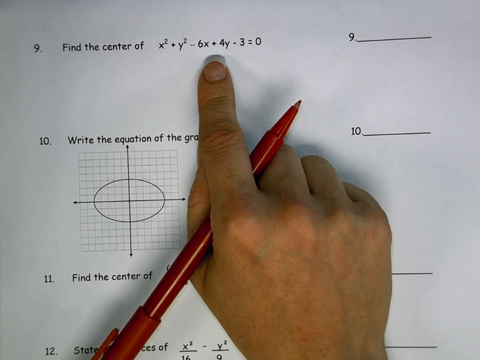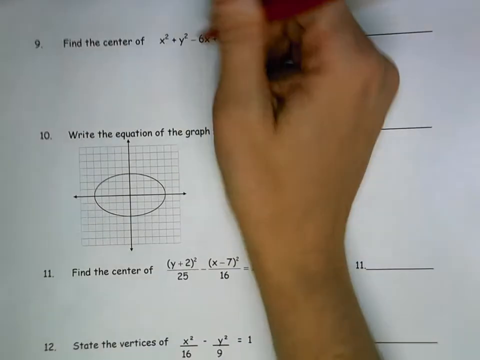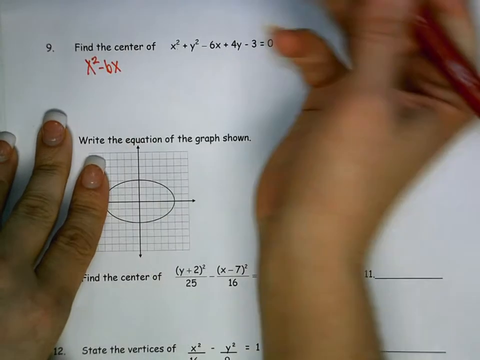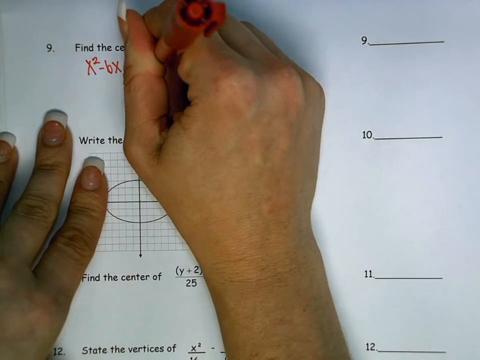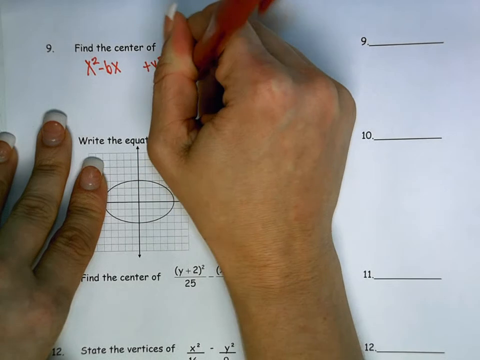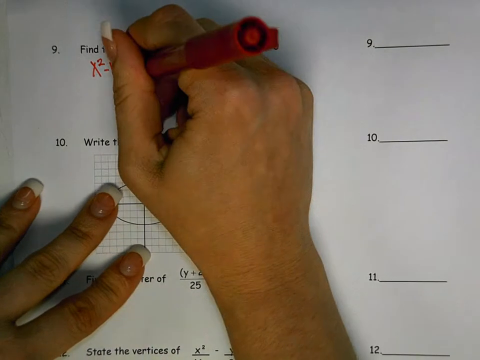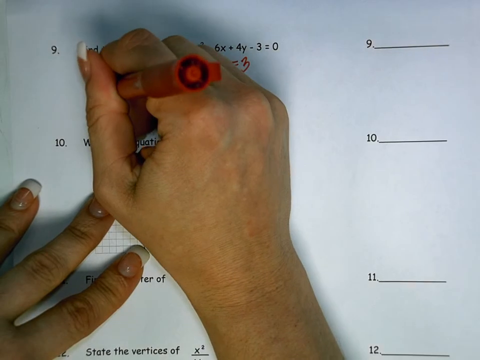So put your x's together, put your y's together. So this is going to be x squared minus 6x. Leave a space because we're going to complete the square. Plus y squared plus 4y. Move the 3 to the opposite side, so equals 3. Here you want to complete the square, so take the middle number divided by 2 and square it.